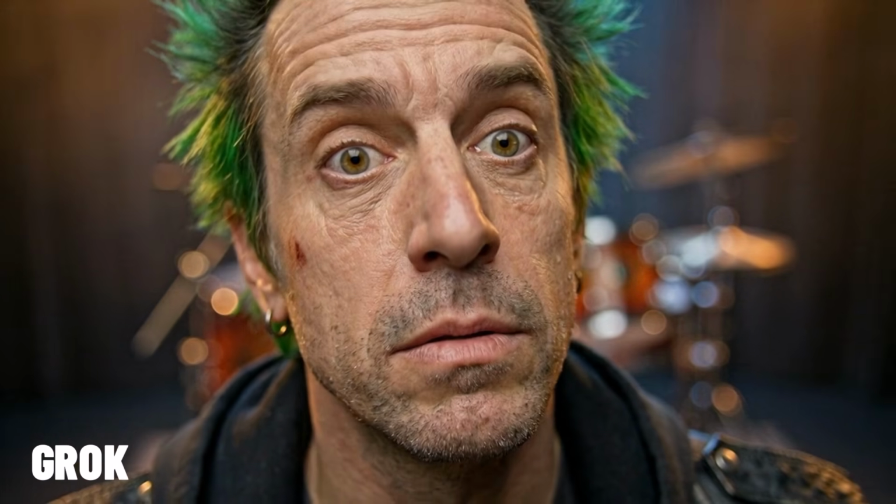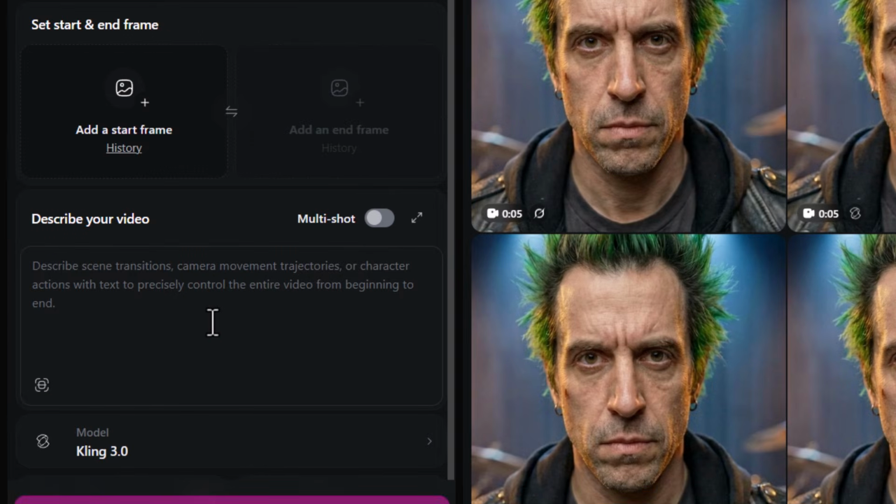So across the board, Kling seems to be more subtle, Grok more animated. But both have a lot of really intense facial detail and a lot of great realism that helps them both to stand out. I also like to play with the angles using the start and end frame.